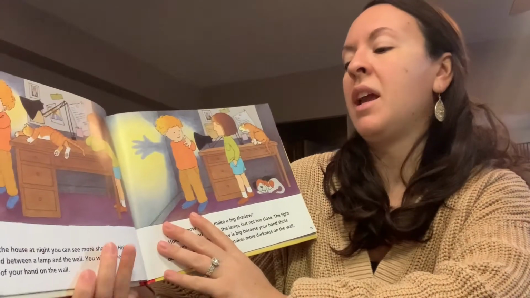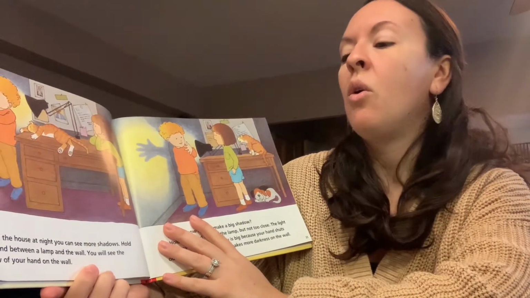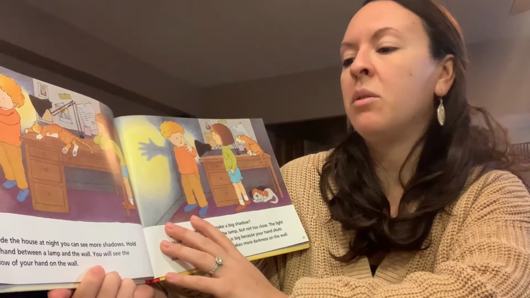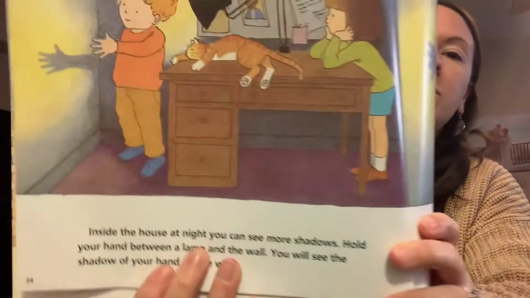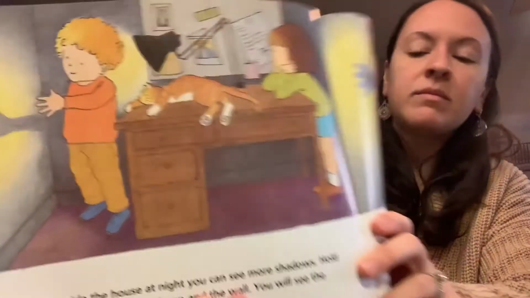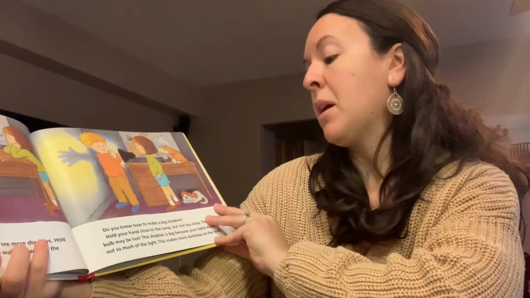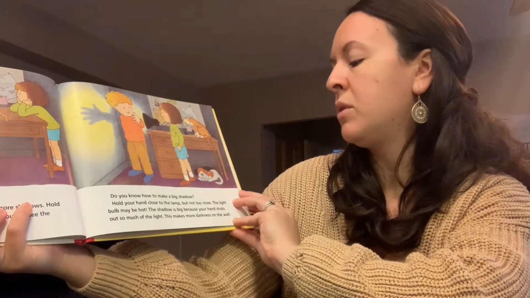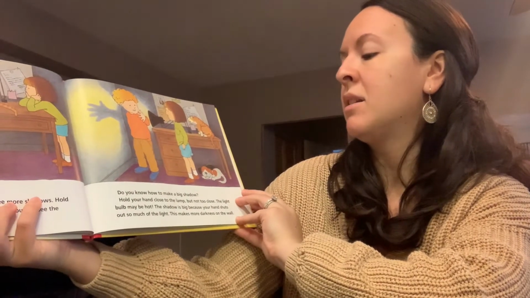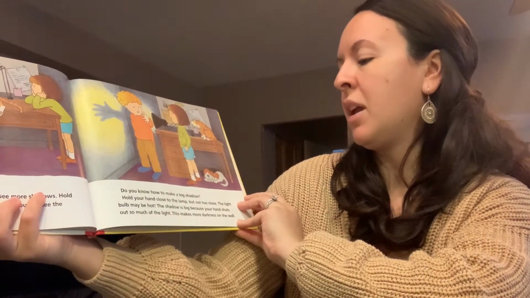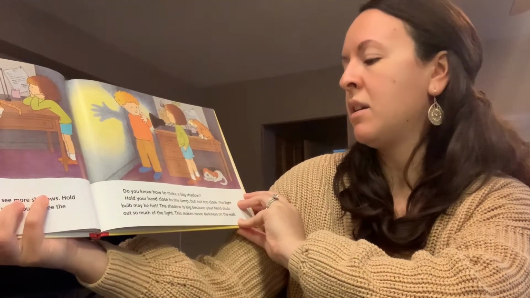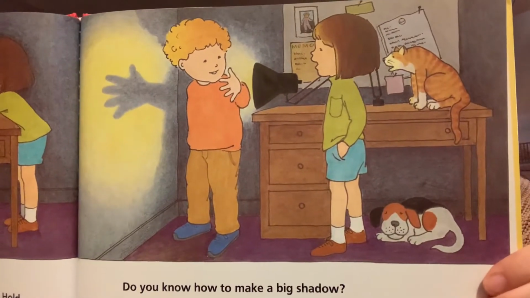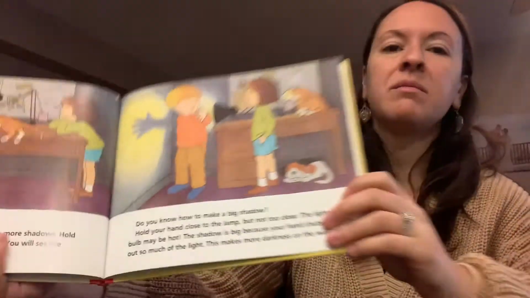Inside the house at night, you can see more shadows. Hold your hand between a lamp and the wall. You will see the shadow of your hand on the wall. Do you know how to make a big shadow? Hold your hand close to the lamp, but not too close. The light bulb may be hot. The shadow is big because your hand shuts out so much of the light. This makes more darkness on the wall. So we're going to try this later.